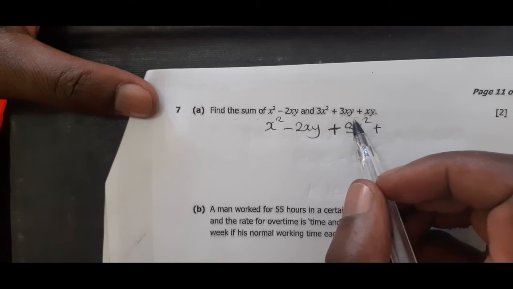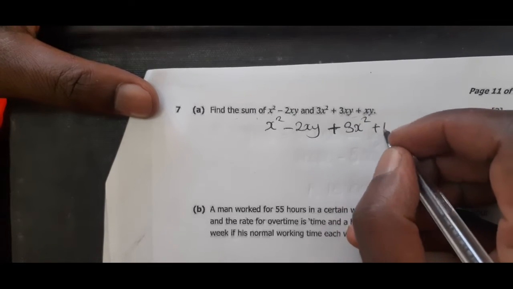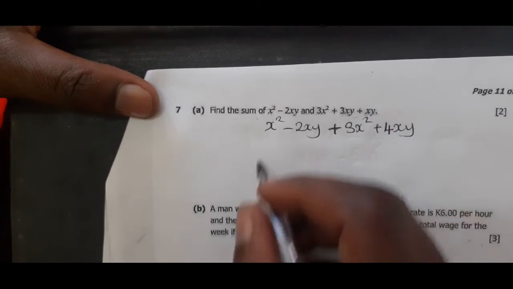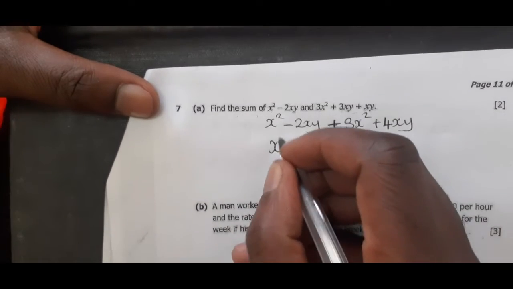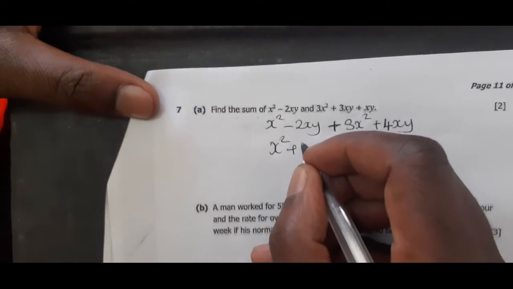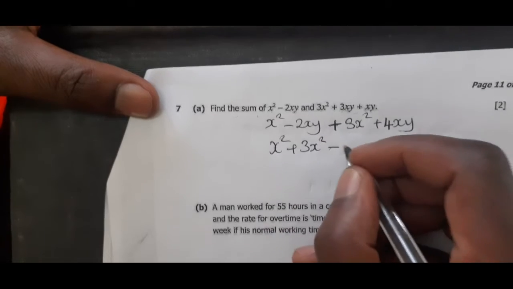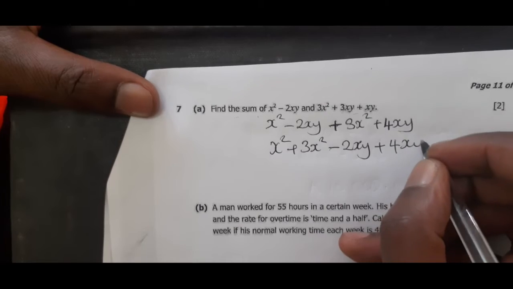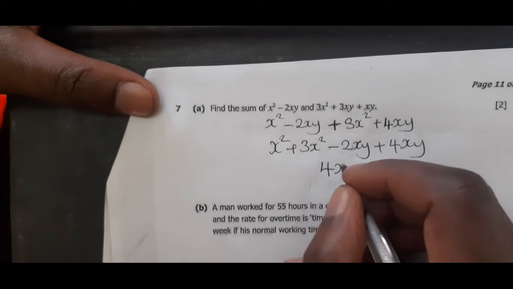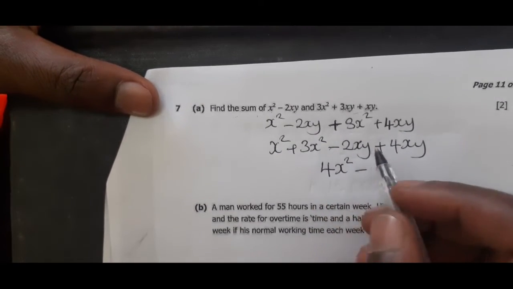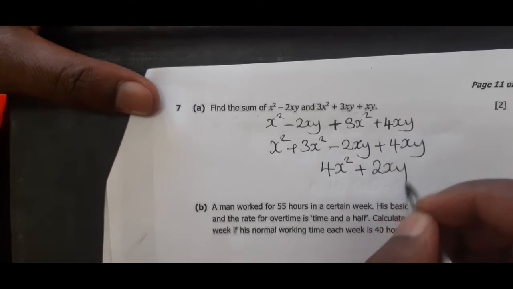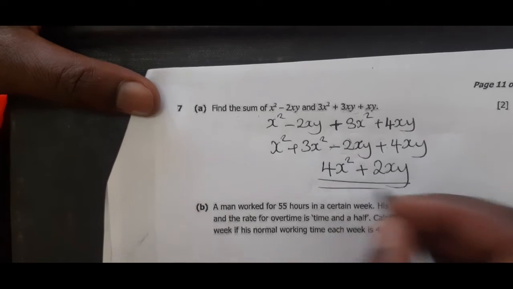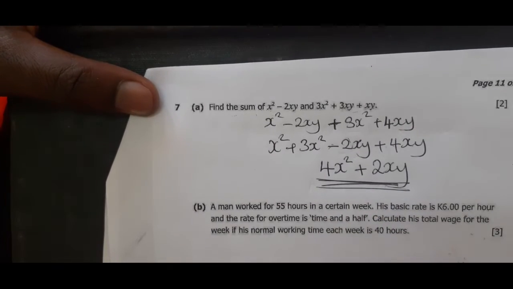This is xy and xy, so we can have like 4xy. Put like terms together here: x squared plus 3x squared, minus 2xy plus 4xy. This is 4x squared, then plus 2xy. You know how we work out this, isn't it? Minus 2 plus 4. This is what is going to be our answer.